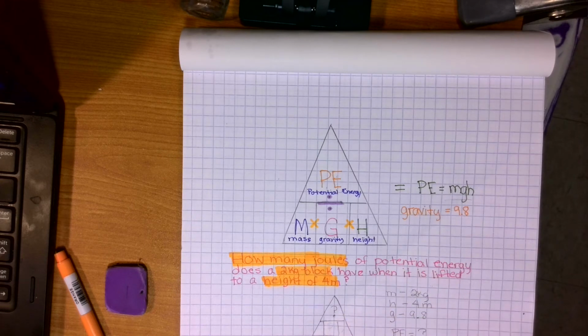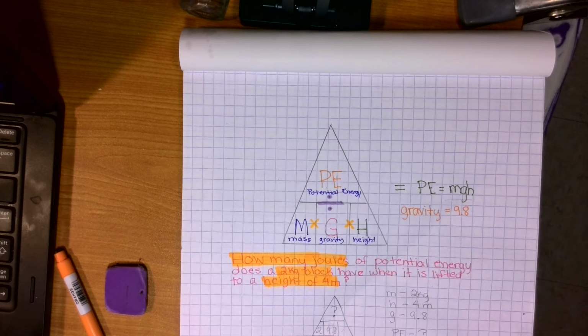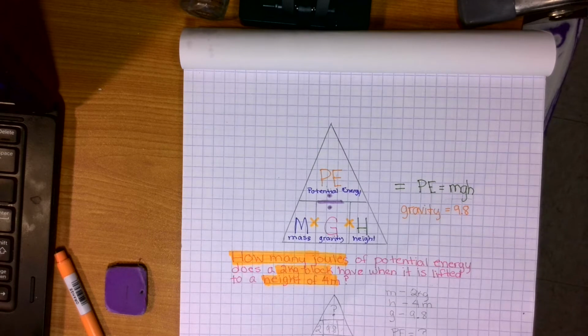At the bottom, we're going to put all of our givens in here. And all of our givens are mass is 2. Our gravity is 9.8. And then our height is 4.